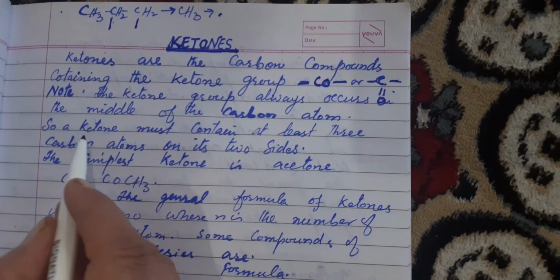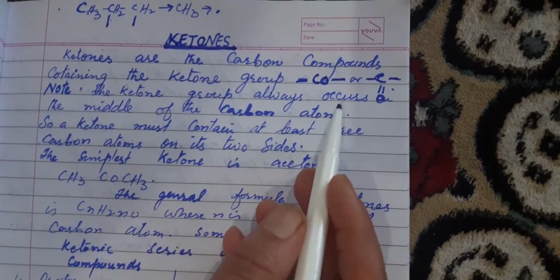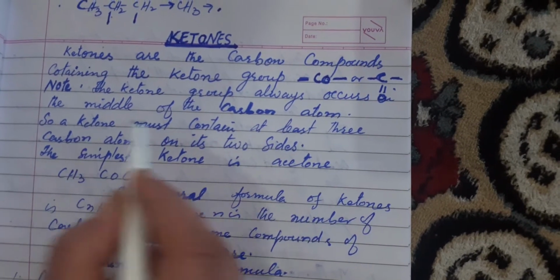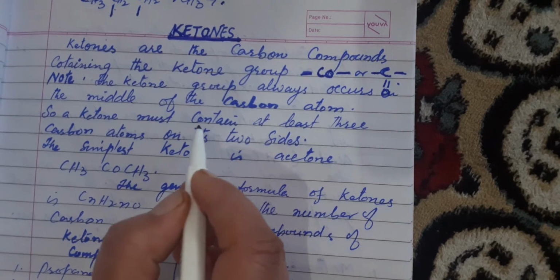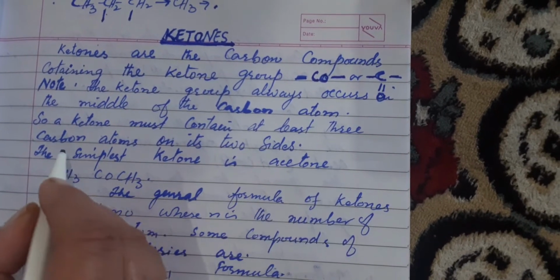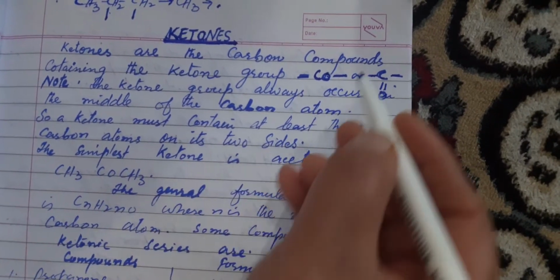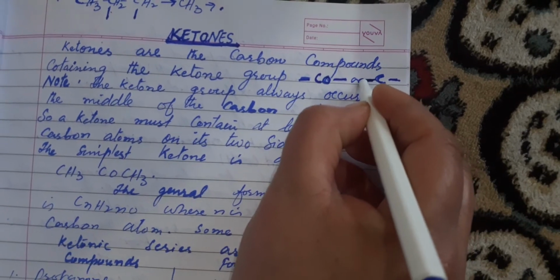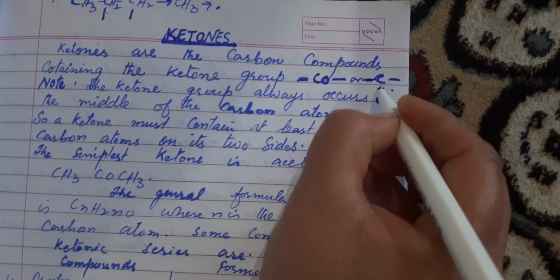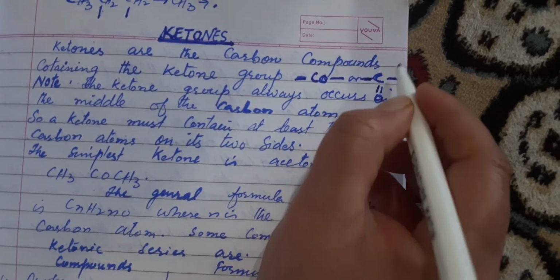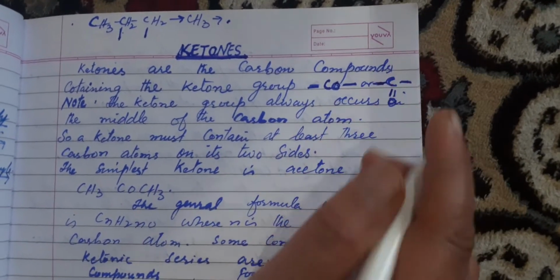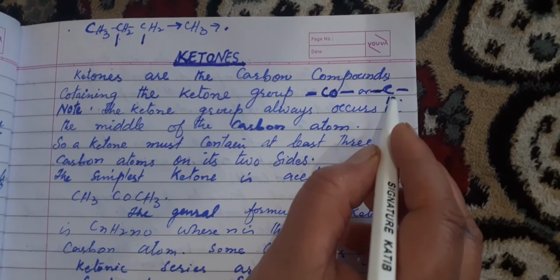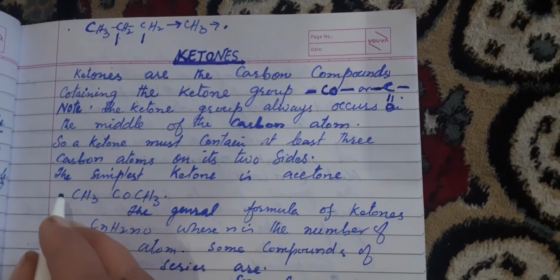So ketone has the property that the ketone group contains at least 3 carbon atoms on its sides, just like this. This is one bond, this is second bond, and this is third bond. The ketone group must have 3 carbon atoms attached to it.